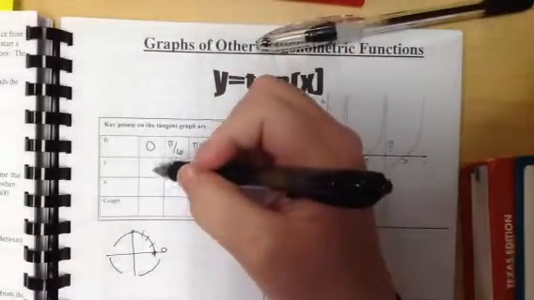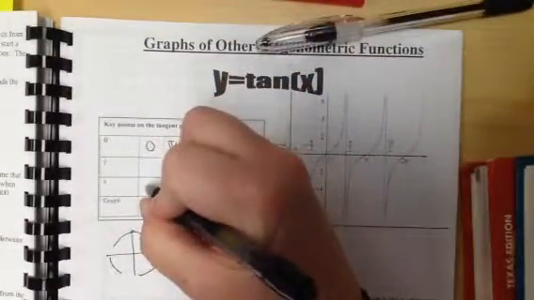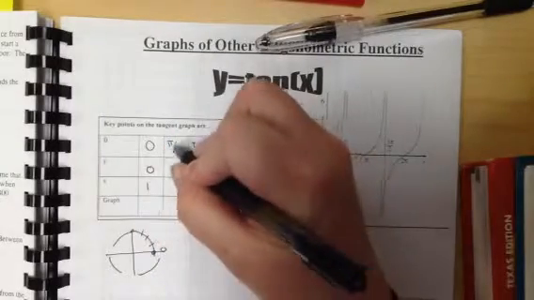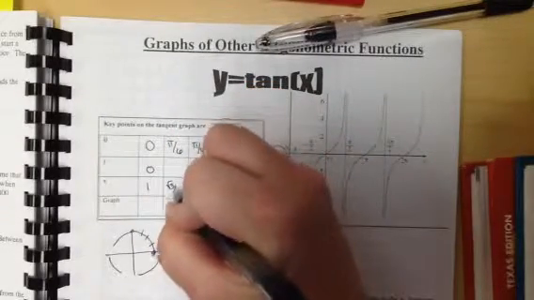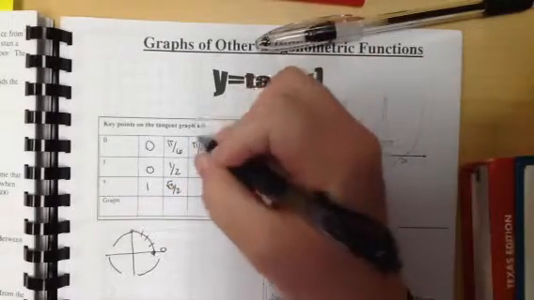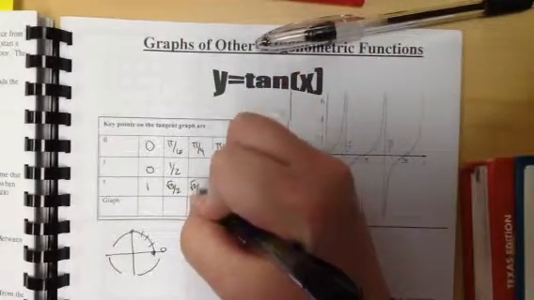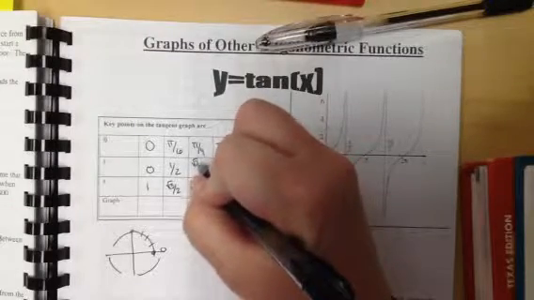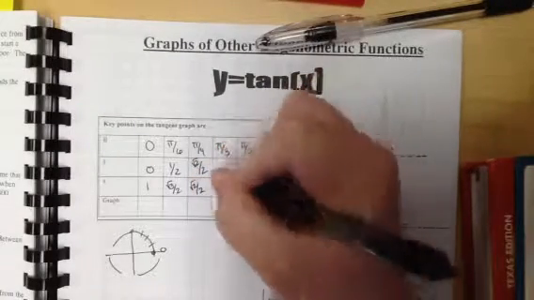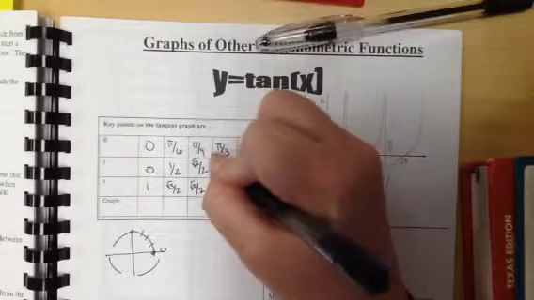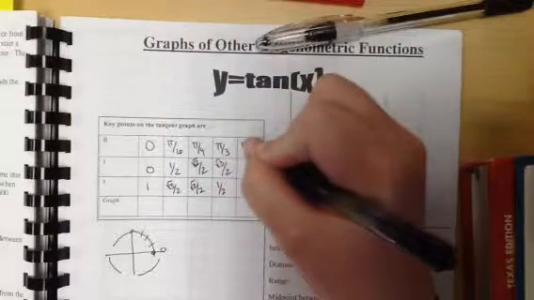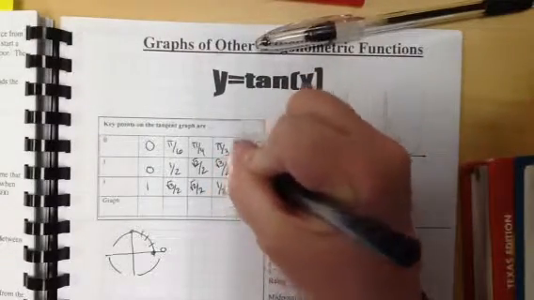And now I'm going to write down the ordered pairs. At 0, the ordered pair is 1, 0. At pi over 6, the ordered pair is root 3 over 2, 1/2. At pi over 4, it's root 2 over 2, comma, root 2 over 2. At pi over 3, it's 1/2, root 3 over 2. And at pi over 2, it is 0, 1.